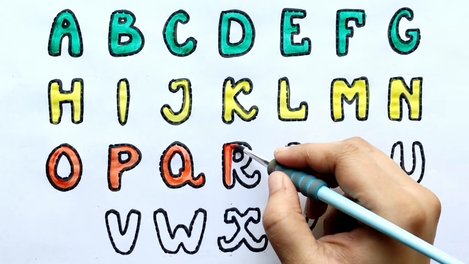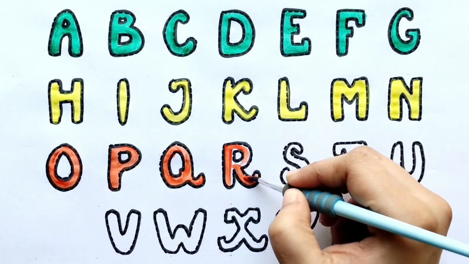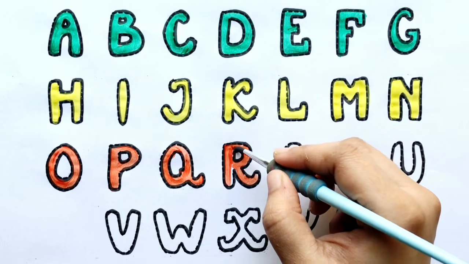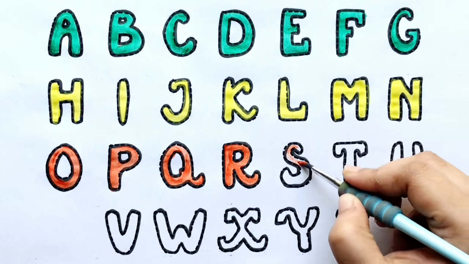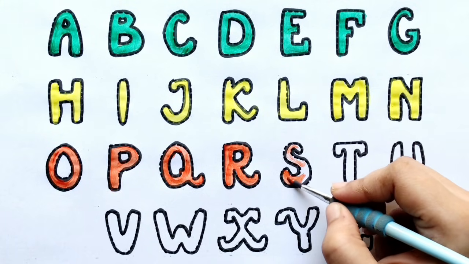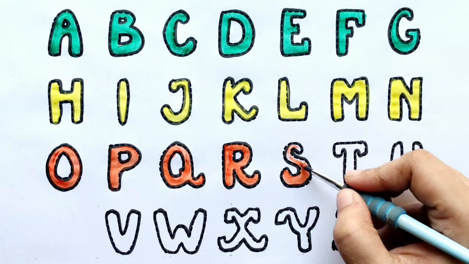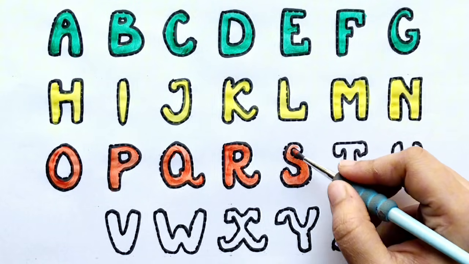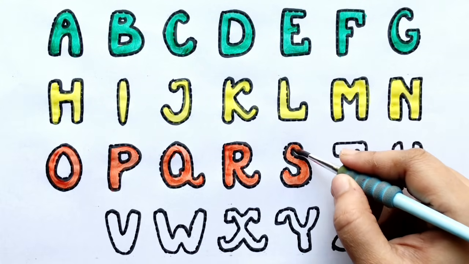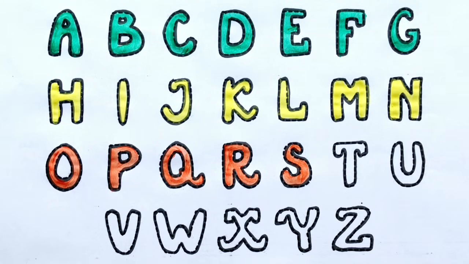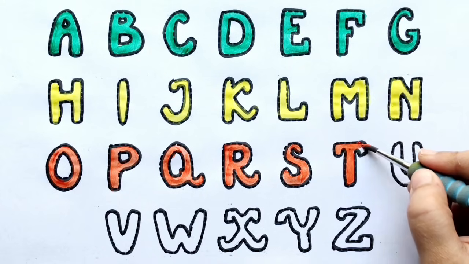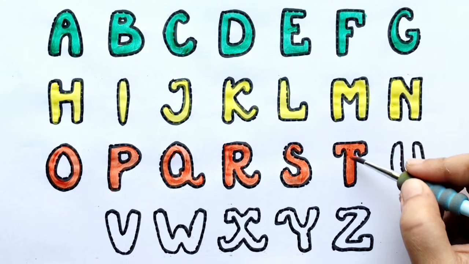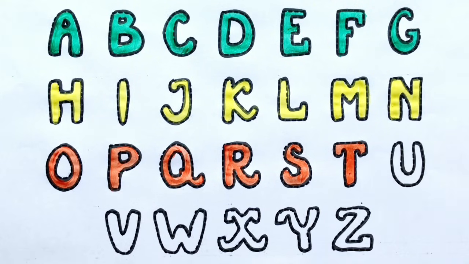R for rainbow. S for sun. T for train. U for unicorn.